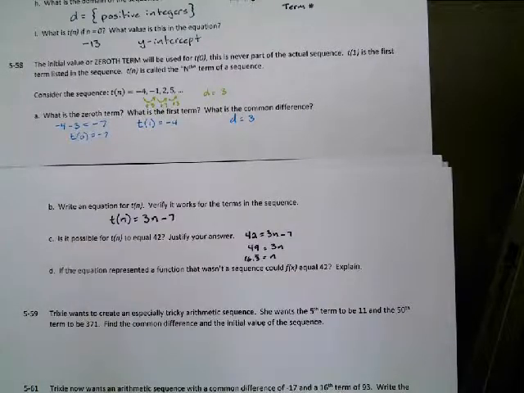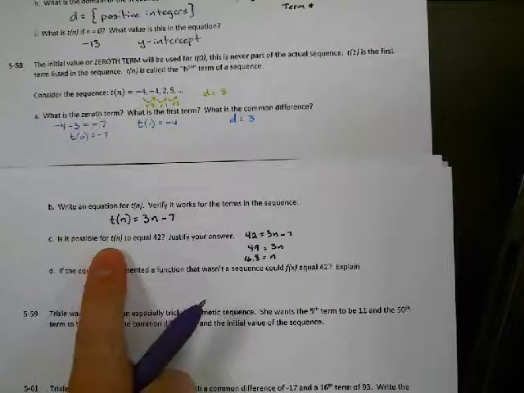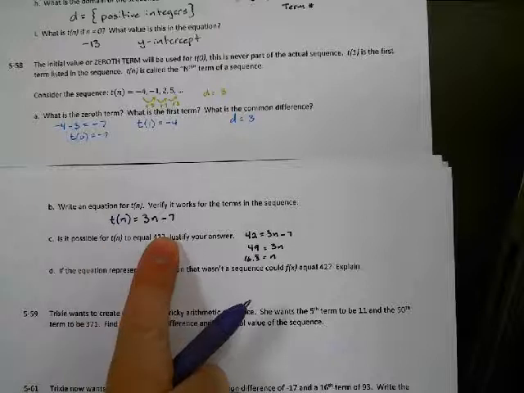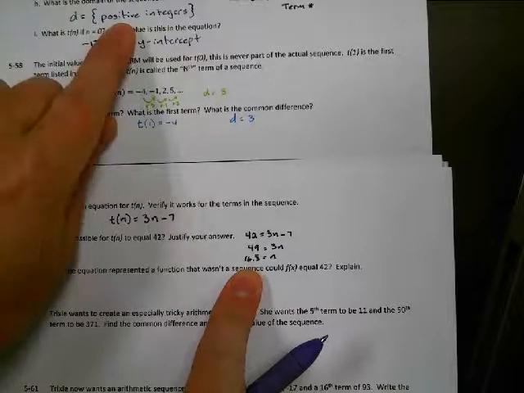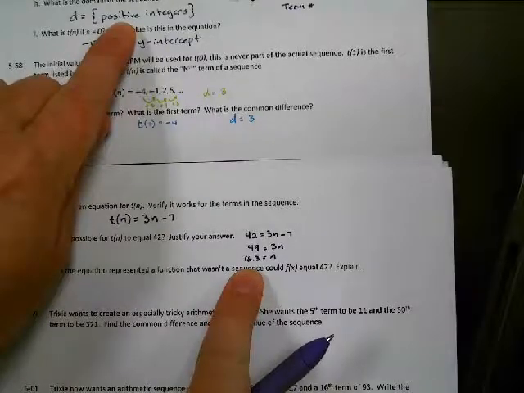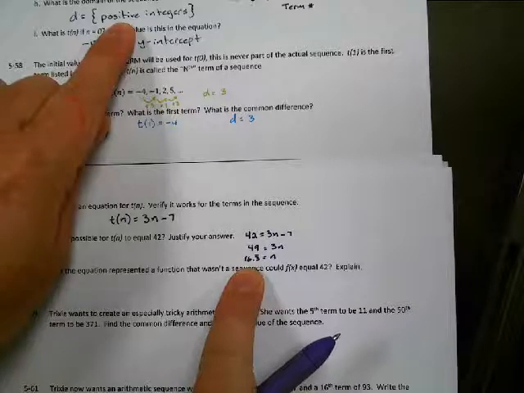So is it possible for us to have a term number, any term number, that's equal to 42? No, because our term numbers have to be positive integers. I can't have the 16.3 repeating term. There is no 16.3 repeating term.